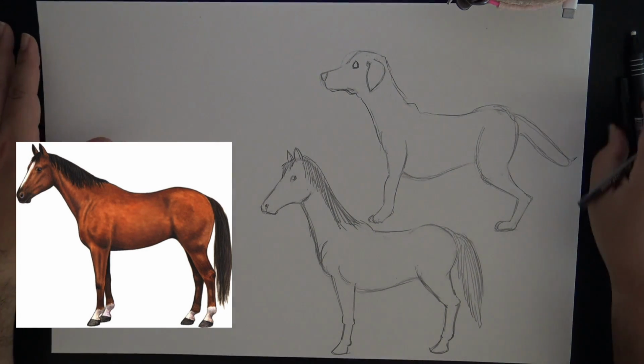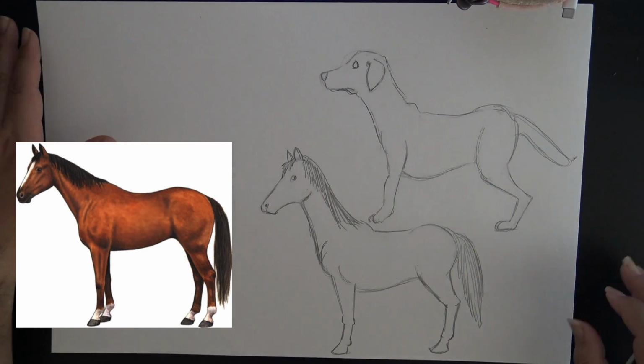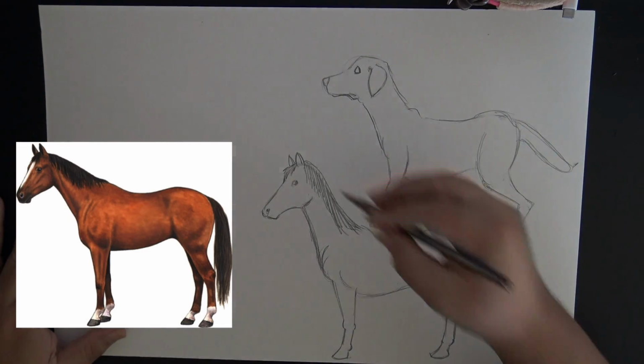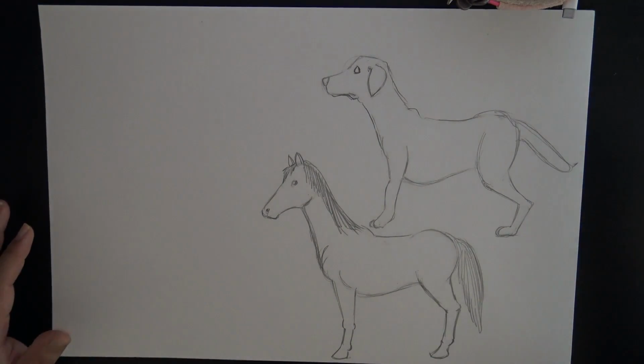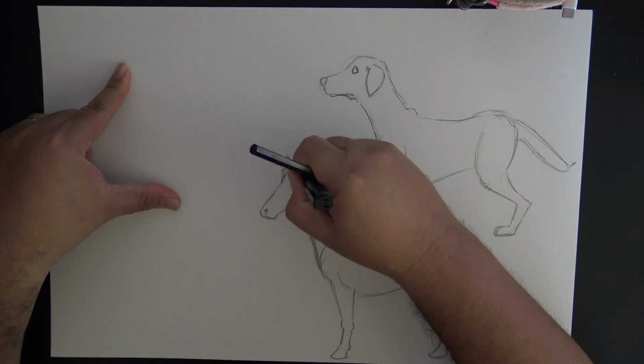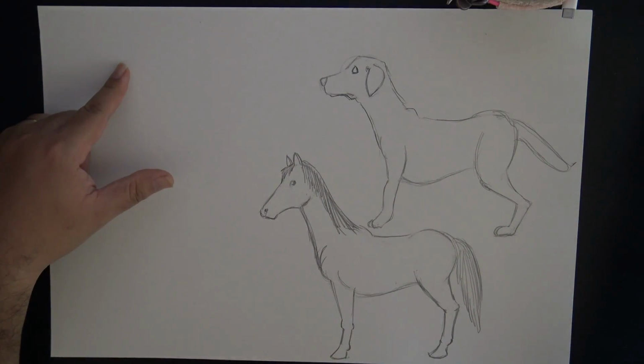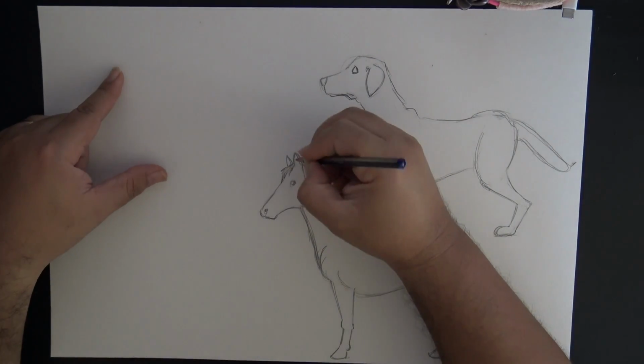Let's do another picture of a quadruped, or what they call a four-legged animal. When in actuality they do have arms, just like we do, only we do not walk on our arms.